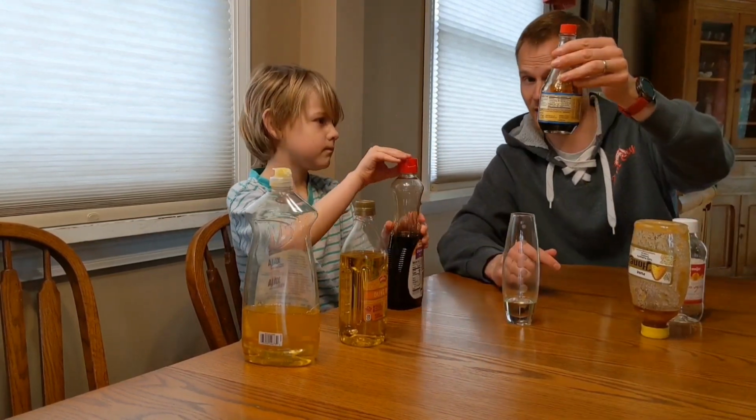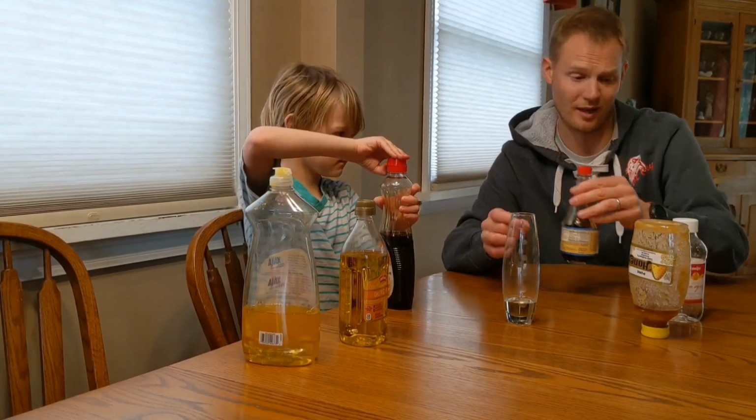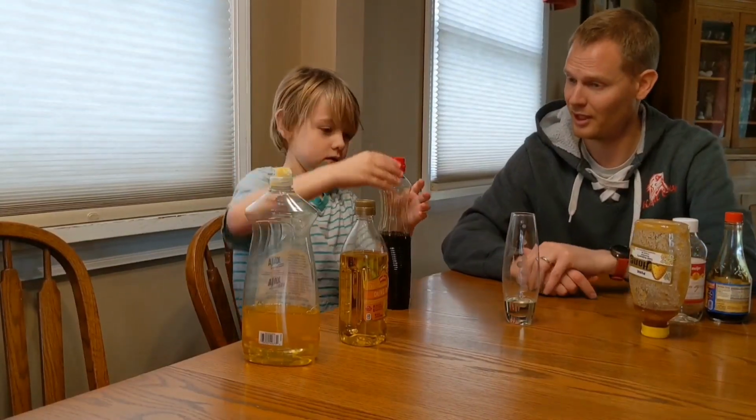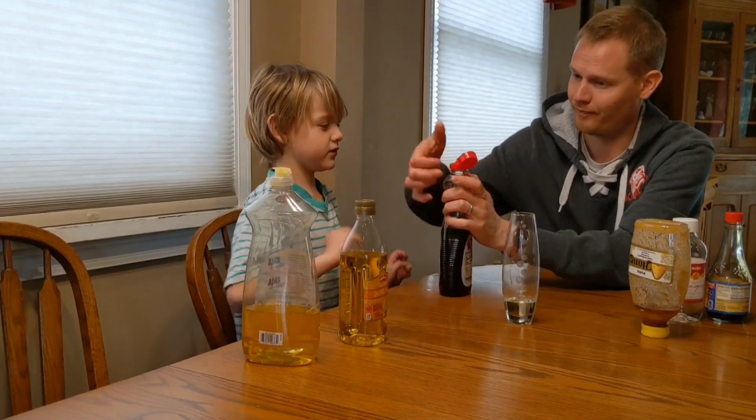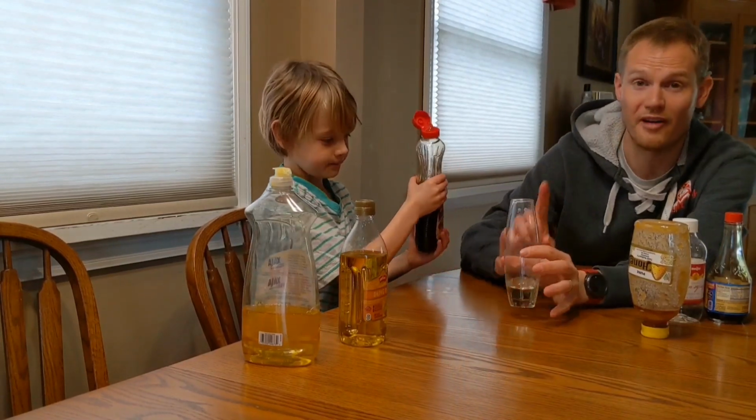Think about the soy sauce, it doesn't have that much in it, and this is also a glass bottle, so that makes a difference too. Okay, can you open that? It's really hard. All right, now we want to pour it in very carefully.